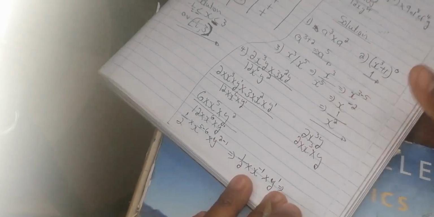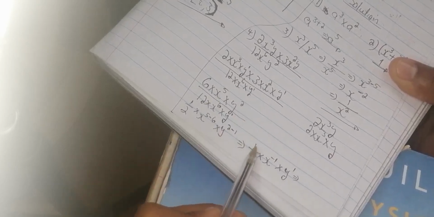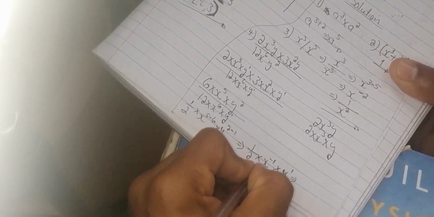Okay, they can say write your answers with positive exponents. You remember that they love saying that. So what is happening exactly here? Now here you need to look very carefully at your numerators. This has a denominator of 1, and also this one has a denominator of 1.